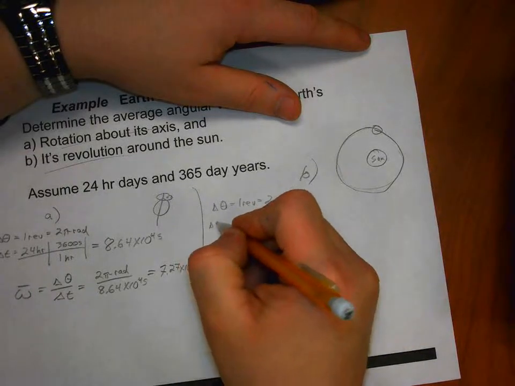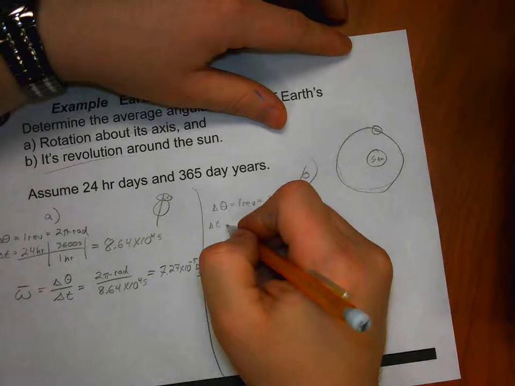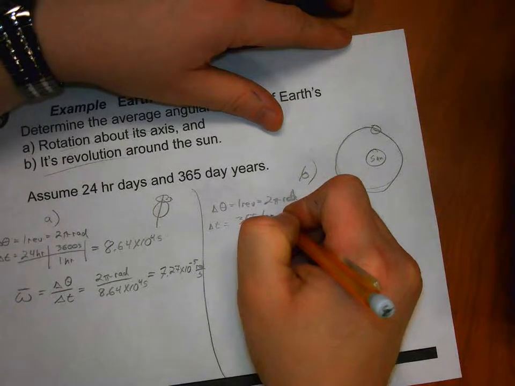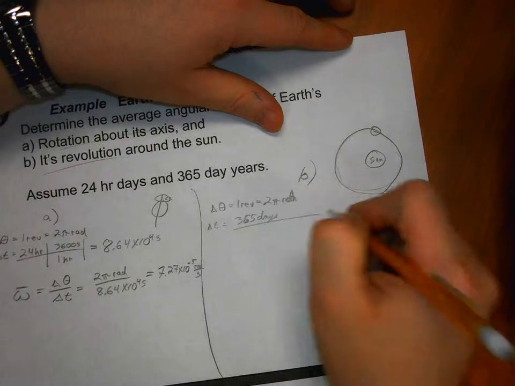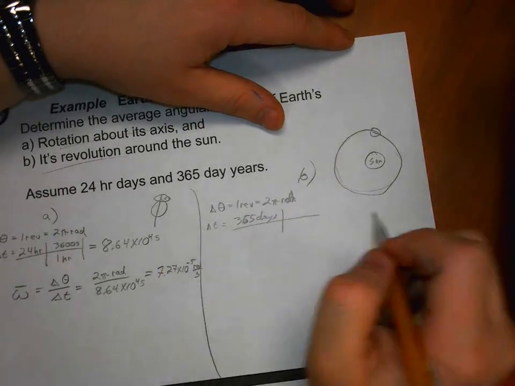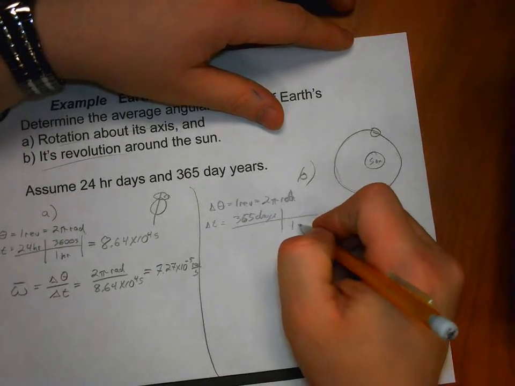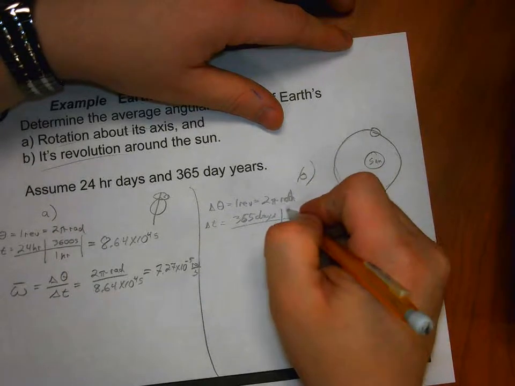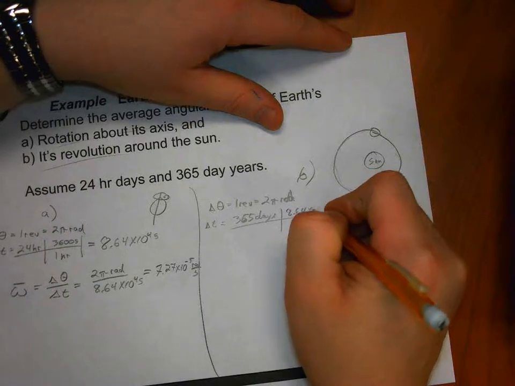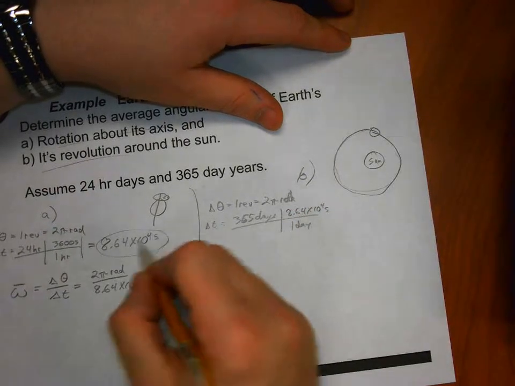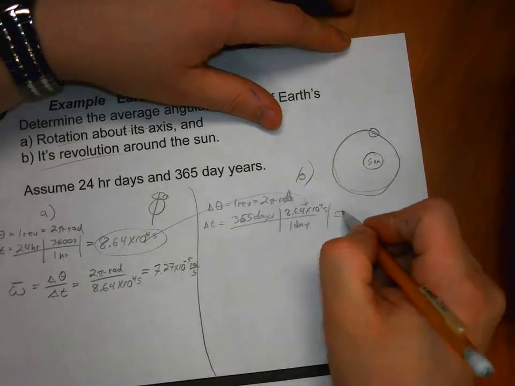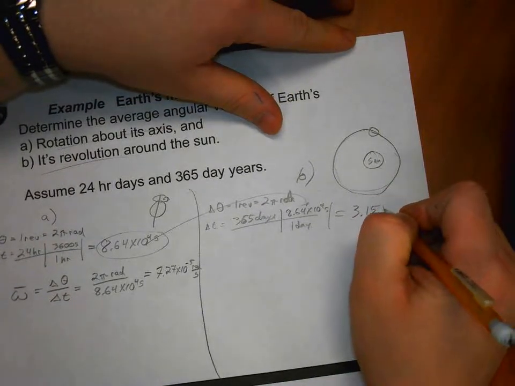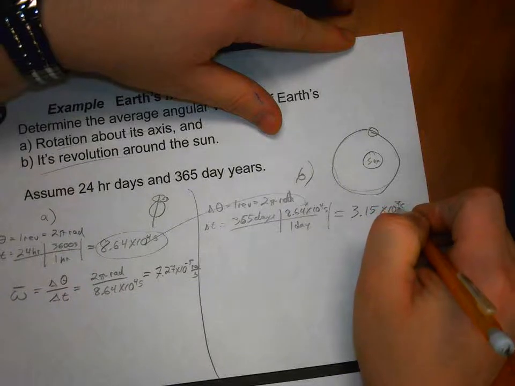And delta t now is equal to 365 days, because it's 1 year. And we know that in 1 day there are 8.64 times 10 to the 4th seconds. We know that from right here. So delta t then is 3.15 times 10 to the 7th seconds.